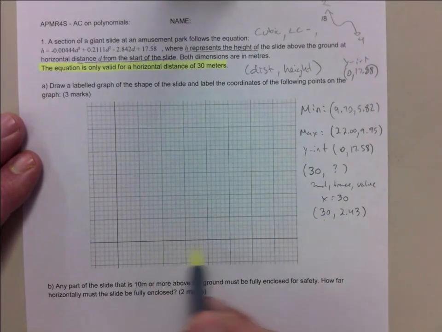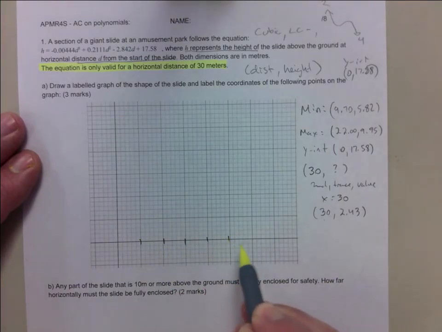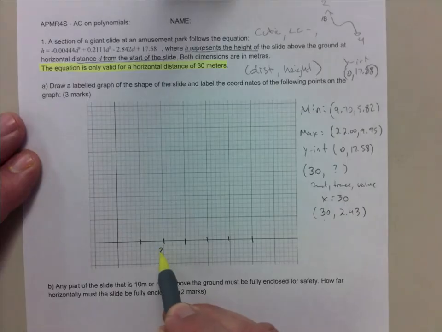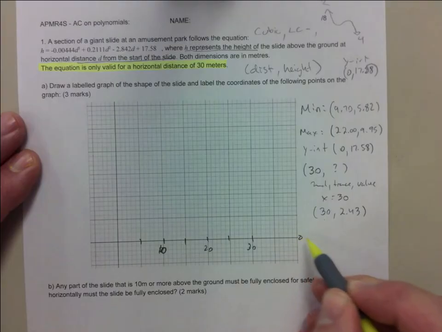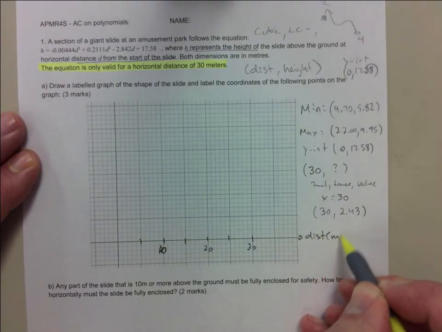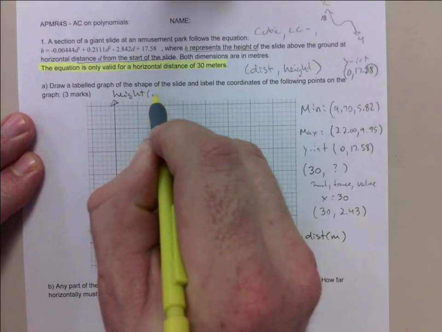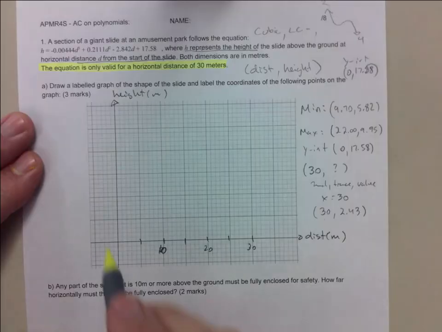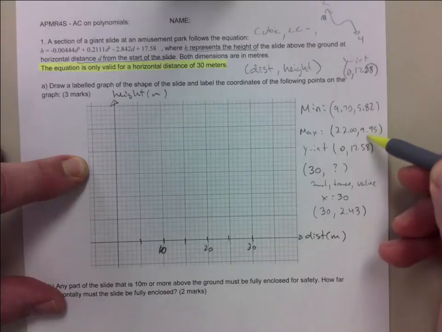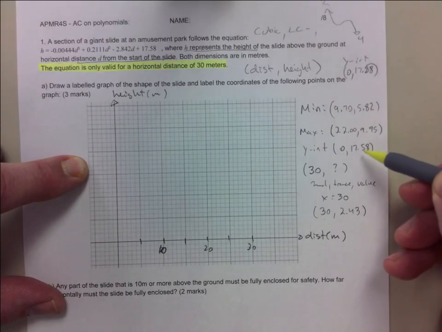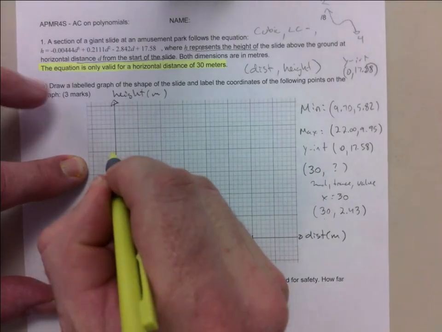So I need to get as far out as 30. So 5, 10, 15, 20, 25, 30. Okay? 10, 20, 30. This is distance in meters. This is height in meters. I need to go up as high as, what's the highest y value I need to account for? In this case, it's my y-intercept. Okay, so this is 5, 10, 15, 20.